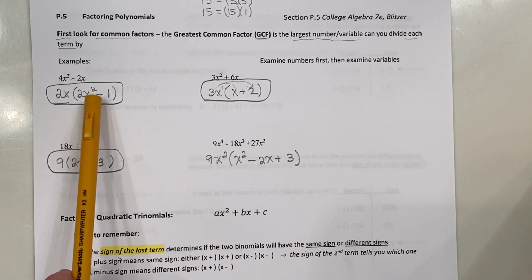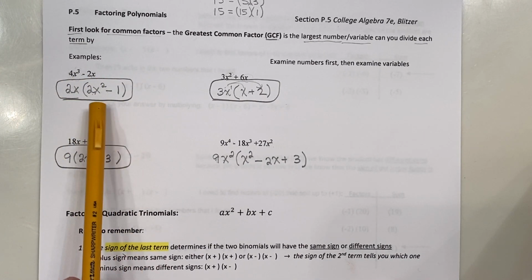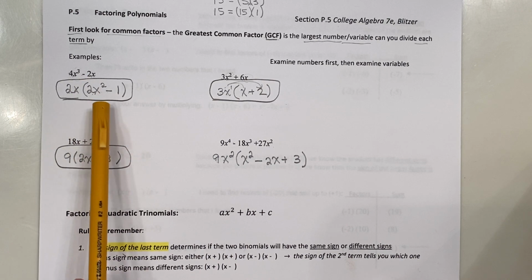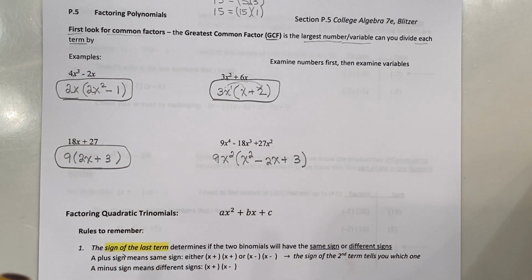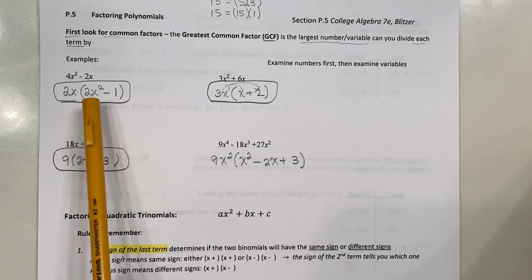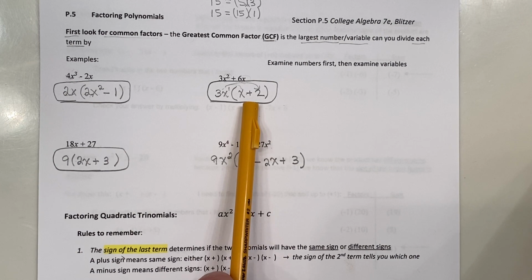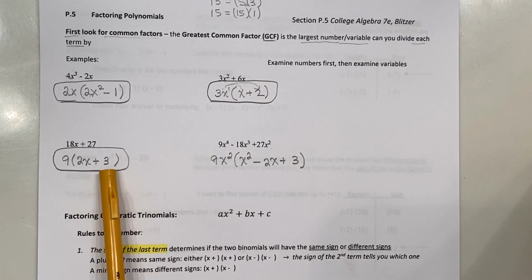Okay, I started off with the first one saying we need to look at the behavior of what's happening inside this parentheses to see if it factors further. This does factor, but not the way that we're interested in this course. More about that later as we continue through this lesson. X plus 2 does not factor any further. 2x plus 3 does not factor any further.